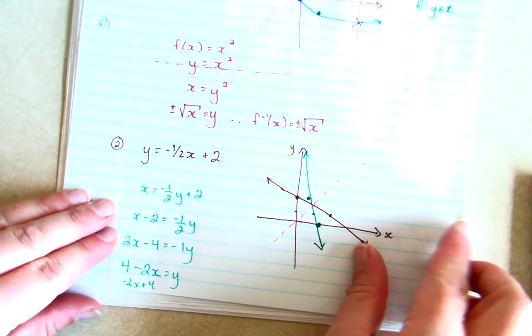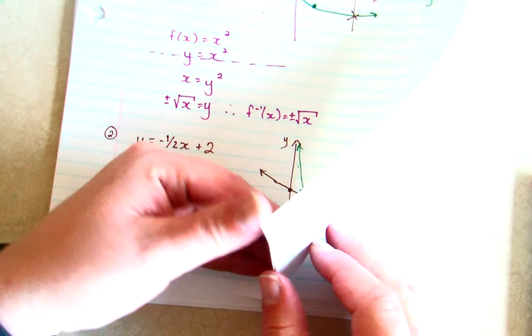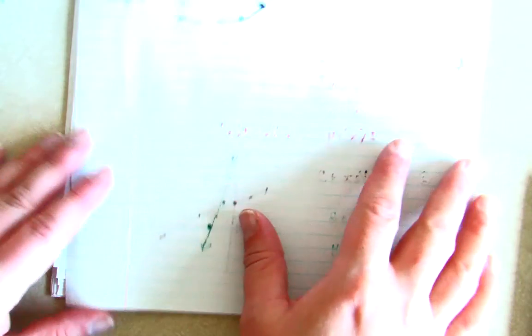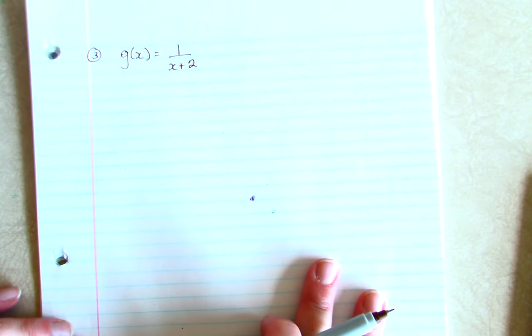And I just want to do one more. That's not a line or parabola, because we've been working with those since grade 11. So I'm going to look at g of x equals 1 over x plus 2. I'm going to find the equation of the inverse, show that the inverse is a function, and figure out the domain and range of the inverse. I'll let you see the function. So g of x equals 1 over x plus 2.